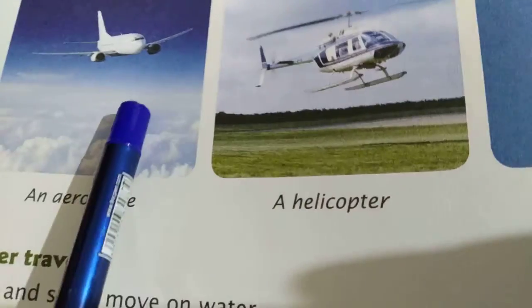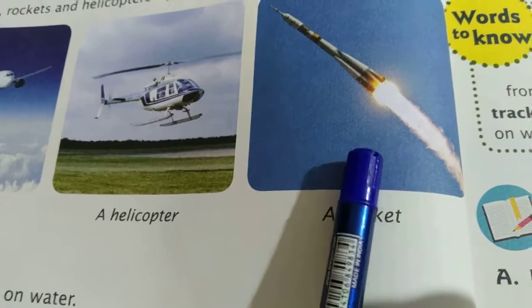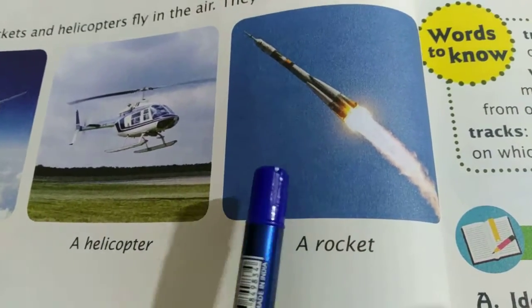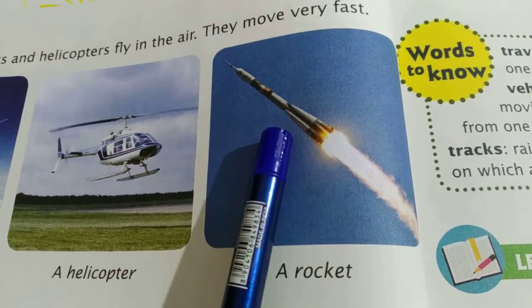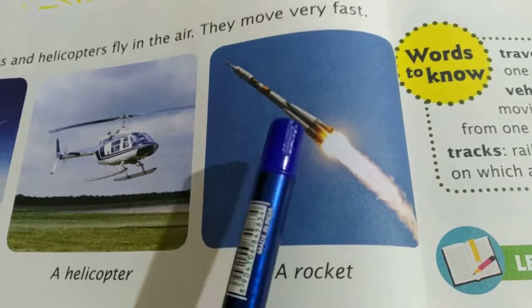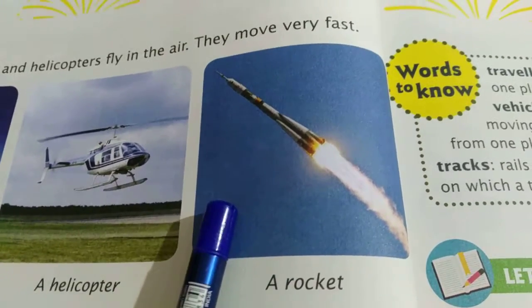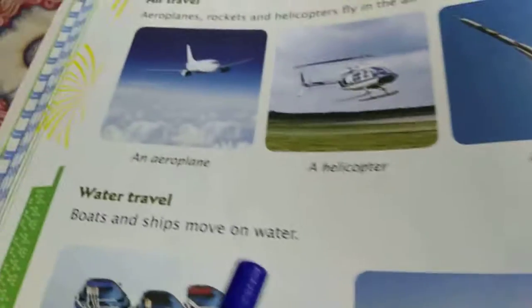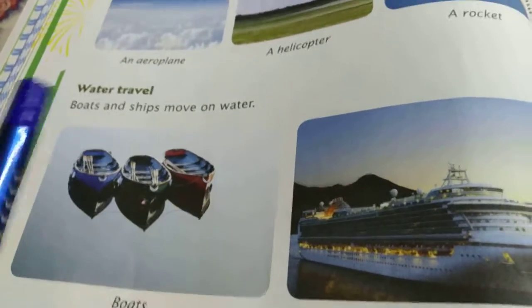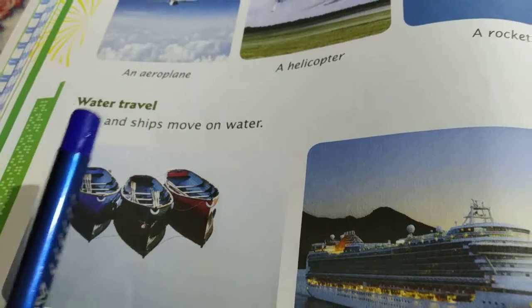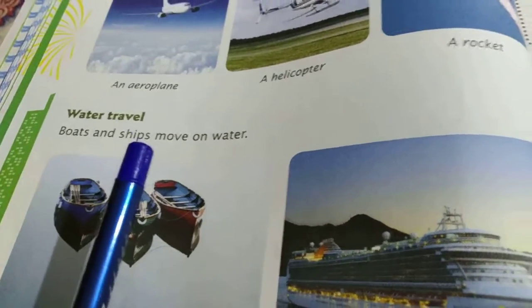Now, see, in air, yes, an aeroplane, a helicopter, a rocket. And you know, the scientists and the astronomers go far away from the earth into space with this rocket, or they also use a spacecraft. Now, boats, ships and yachts all use water to travel. So, they are means of water travel.